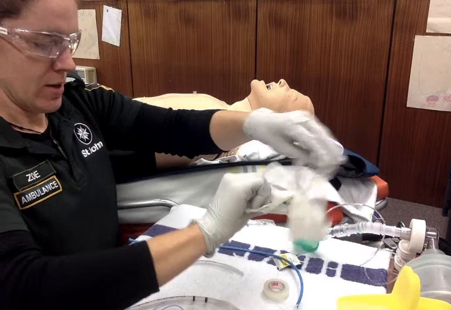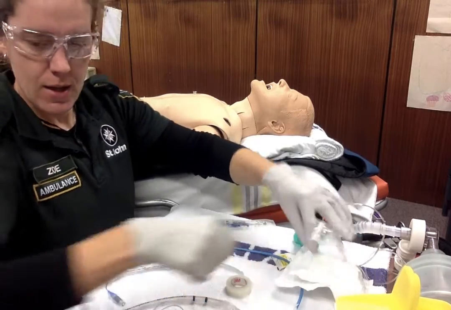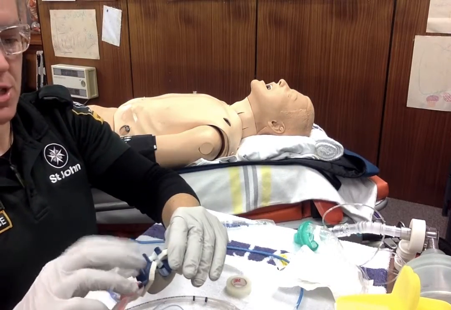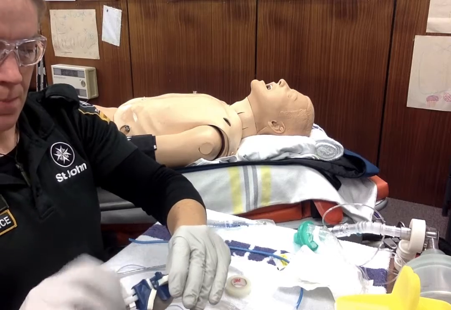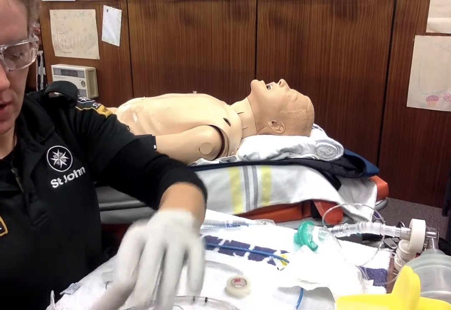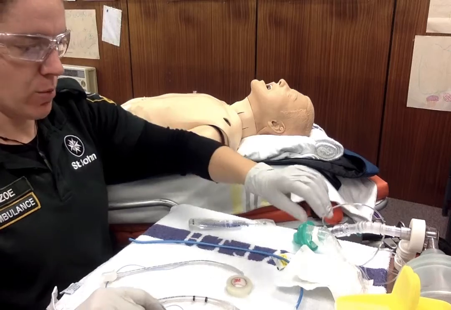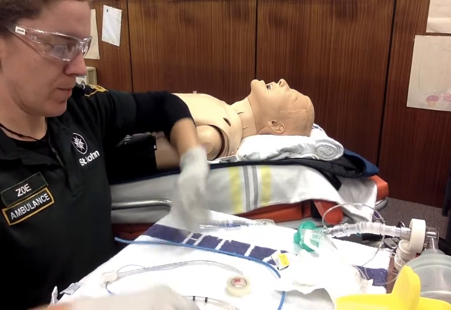Some options are tape. Some people have mentioned using a paediatric Thomas tube holder or a tube tie, which I don't have, which I think I would probably go for.